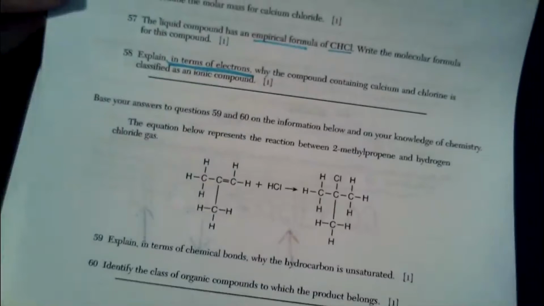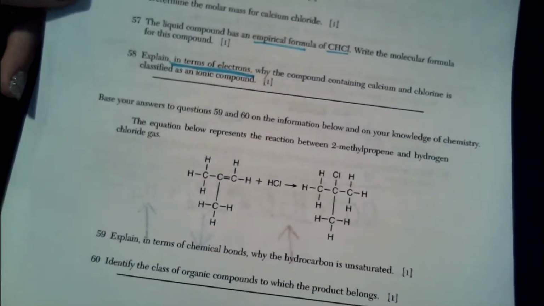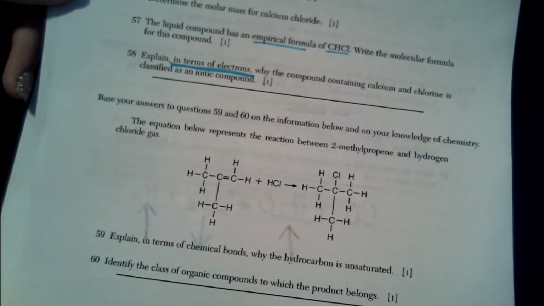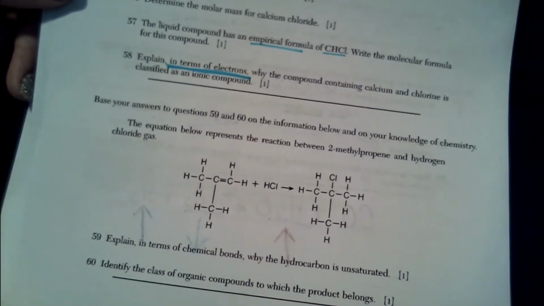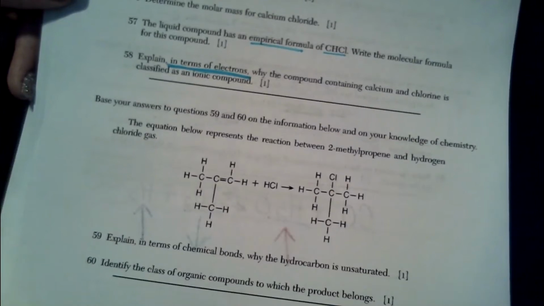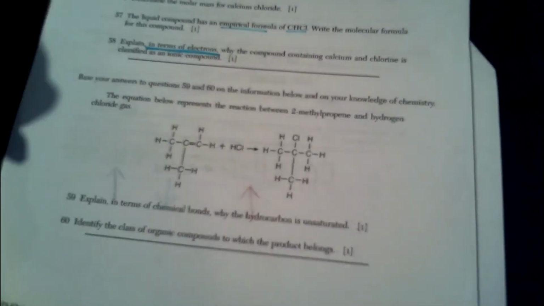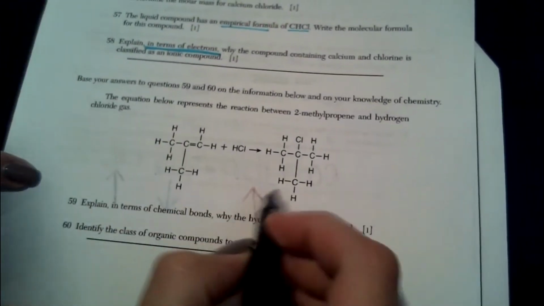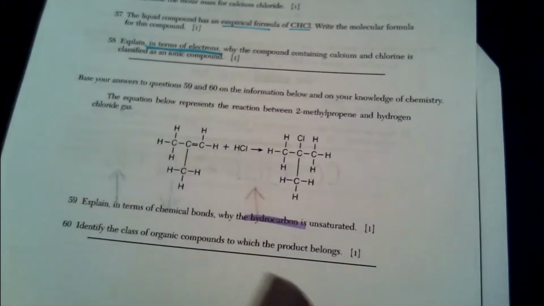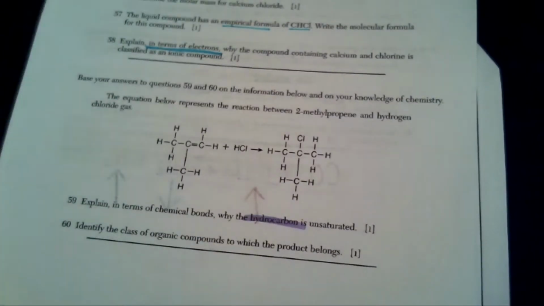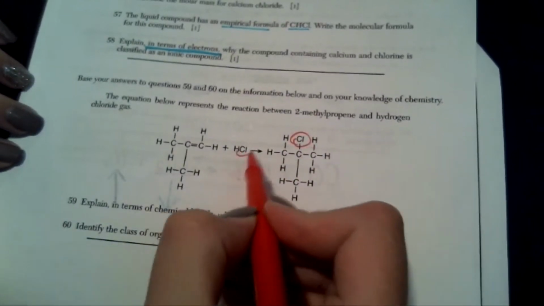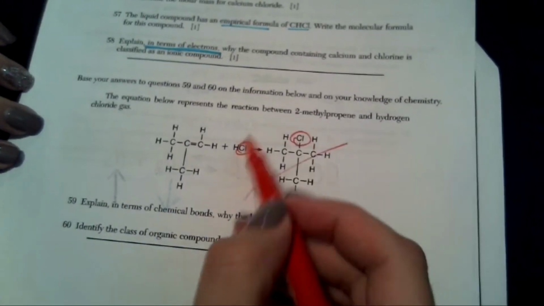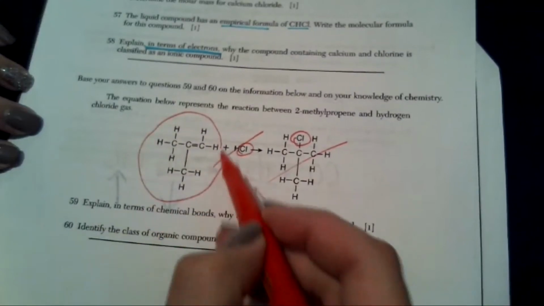Here we are being asked, we have an equation below representing the reaction between 2-methylpropene and hydrogen chloride gas. Explain in terms of chemical bonds why the hydrocarbon is unsaturated. Okay. First thing, this is asking about a hydrocarbon, which means the compound has only hydrogen and carbon. This one contains chlorine. This one contains chlorine. It's not talking about this, and it's not talking about this. It's only talking about this one.